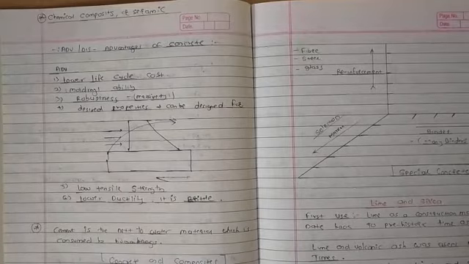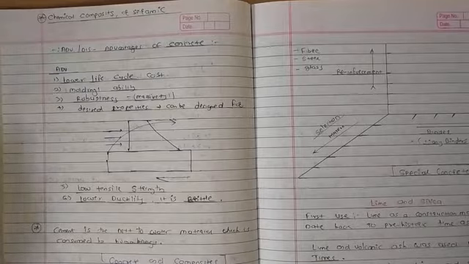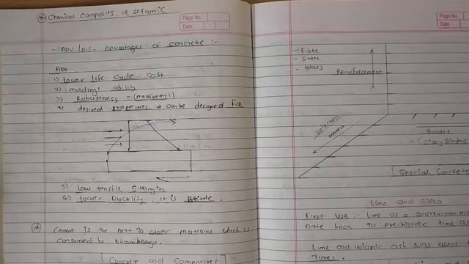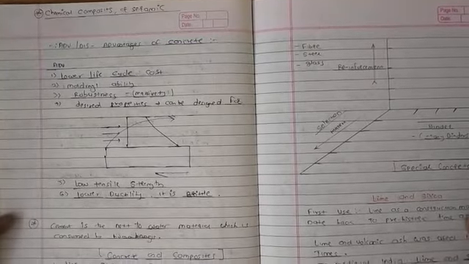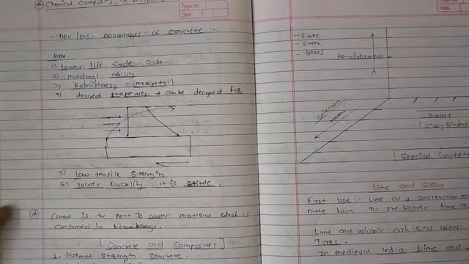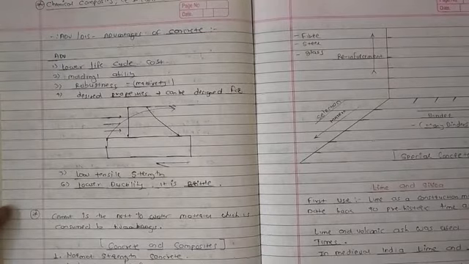There are some disadvantages of concrete also. Along with the advantages, the disadvantages are very low tensile strength. In IS 456:2000, you ignore the tensile strength of concrete. We will look at low tensile strength after some lectures. After that, lower durability is again a problem. Lower ductility, I'm correcting it: lower ductility is also a problem.